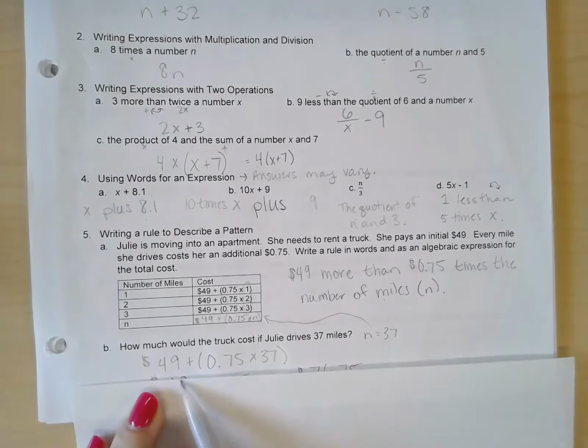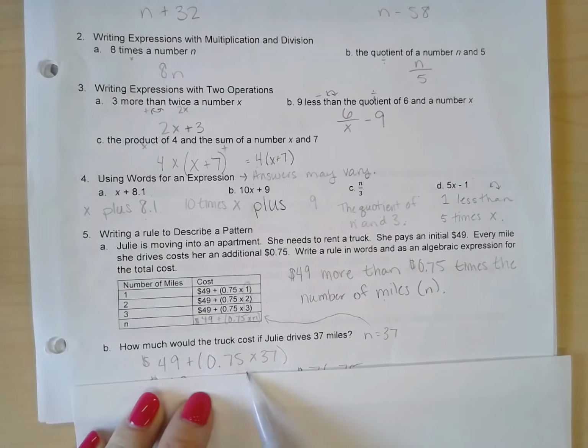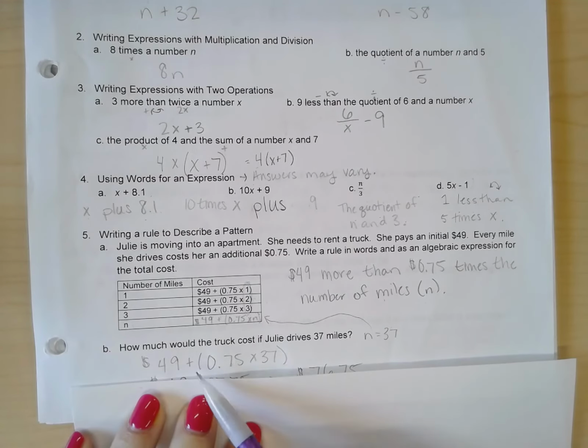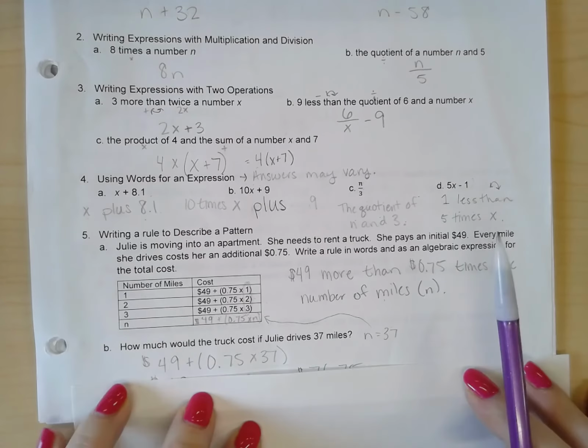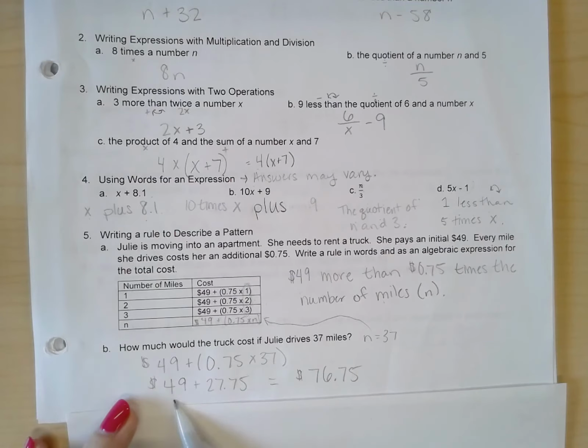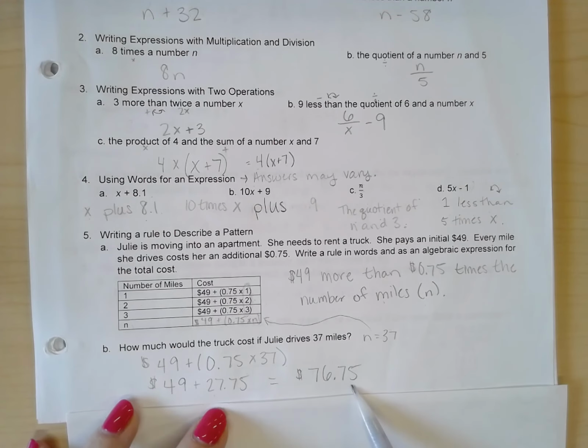So $49 plus 0.75 times 37, if you put in your calculator exactly like this, putting in parentheses and all that good stuff, you should get $49 plus $27.75. So that's a total of $76.75.